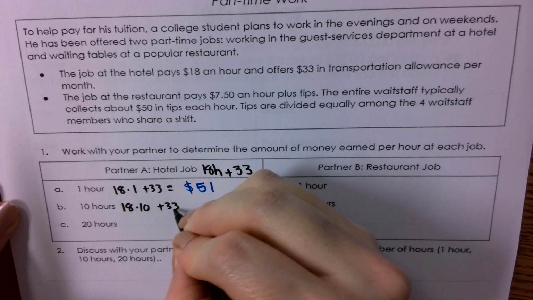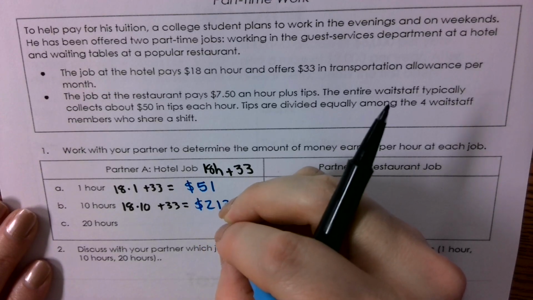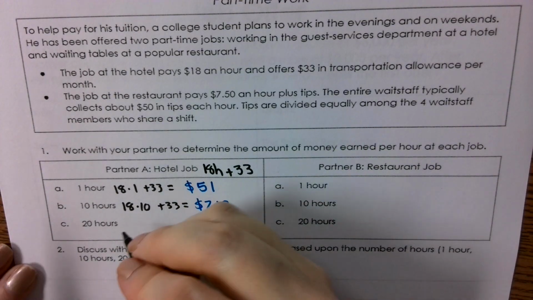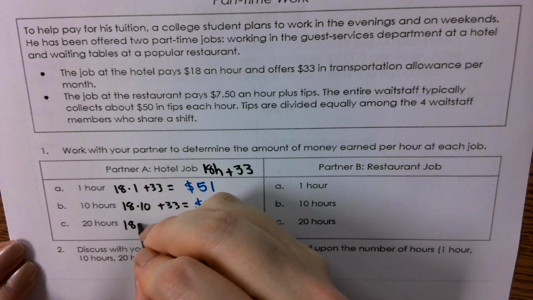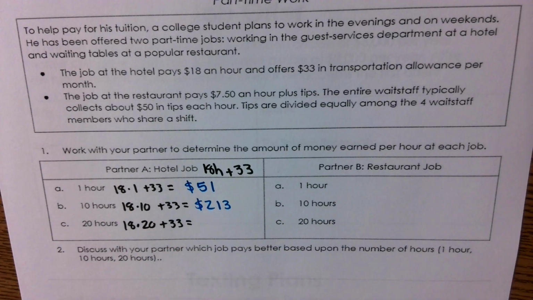Okay. Then at 10 hours, we're going to do 18 times 10, and then we're going to add 33. That's going to come out to $213. Then we have 20 hours. That means we're doing 18 times 20, and then we're going to add the 33, and that comes out to $393.